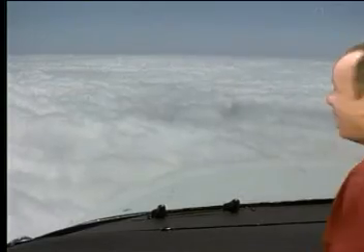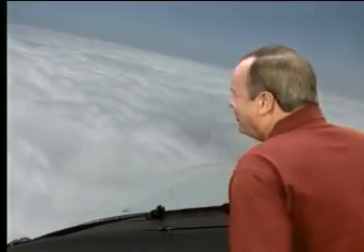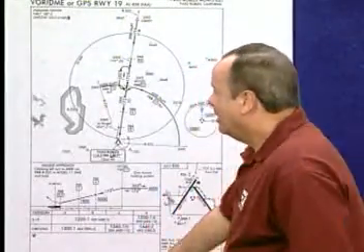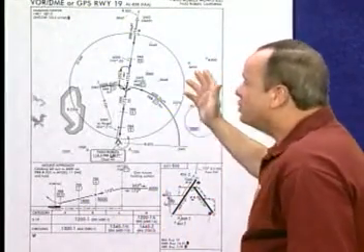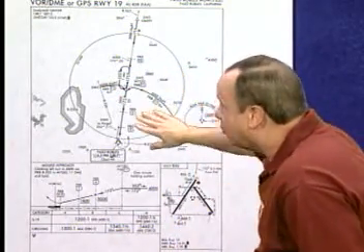You know, when you're on top of a cloud deck like this, you could easily get all caught up in its beauty until you start thinking about how you're going to get back down on the ground. Well, approach charts like these are just what you need. They give you a three-dimensional picture of your path to the airport, and it's a path that's clear of terrain and obstructions.